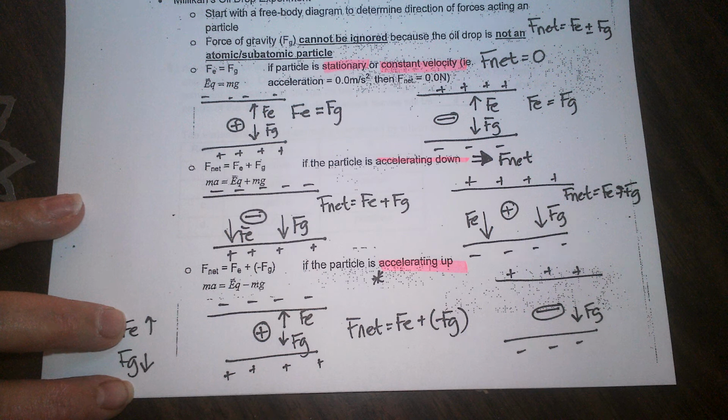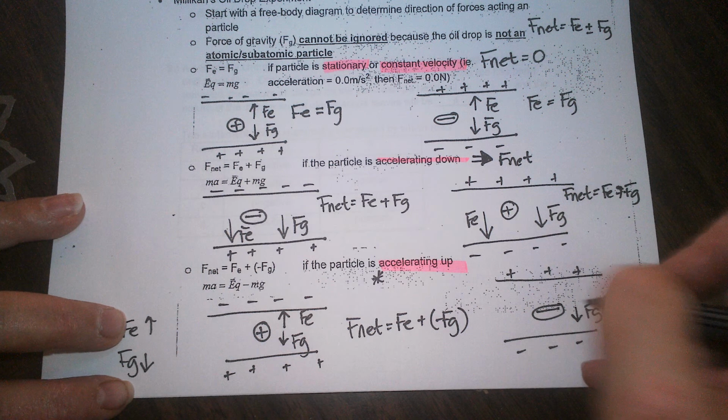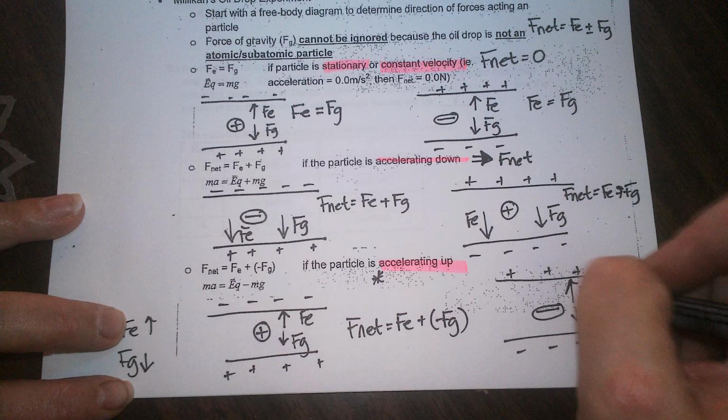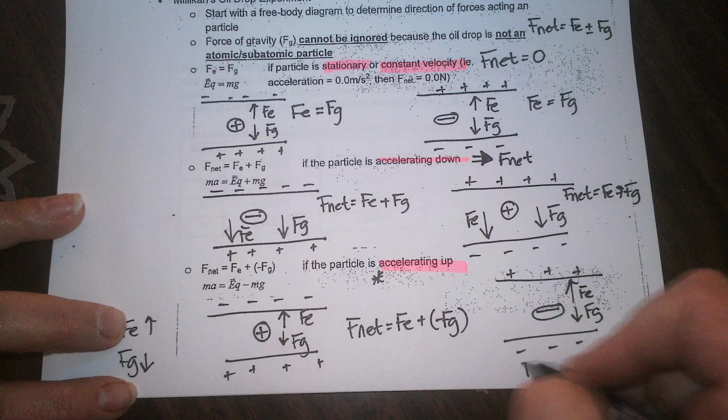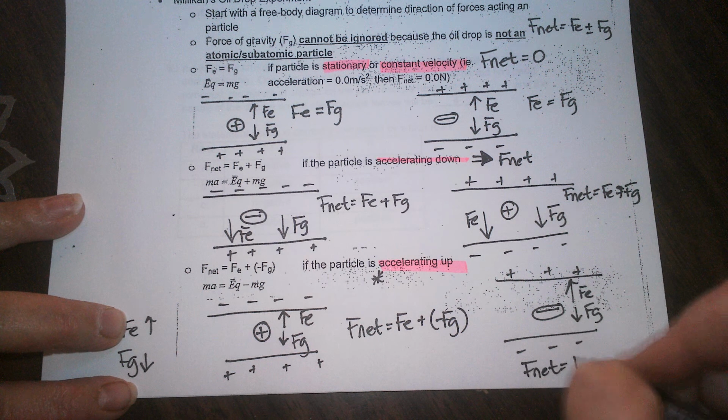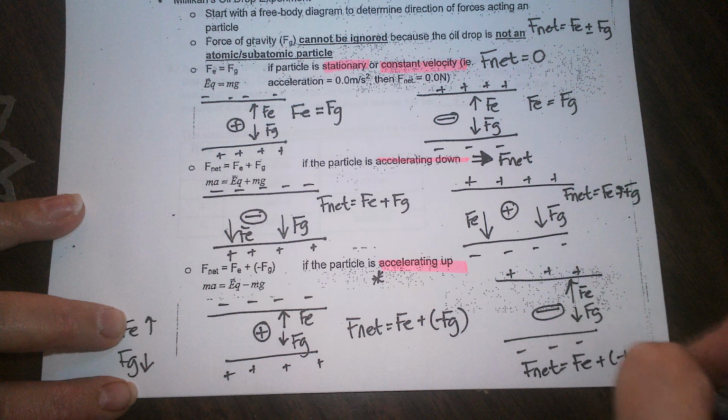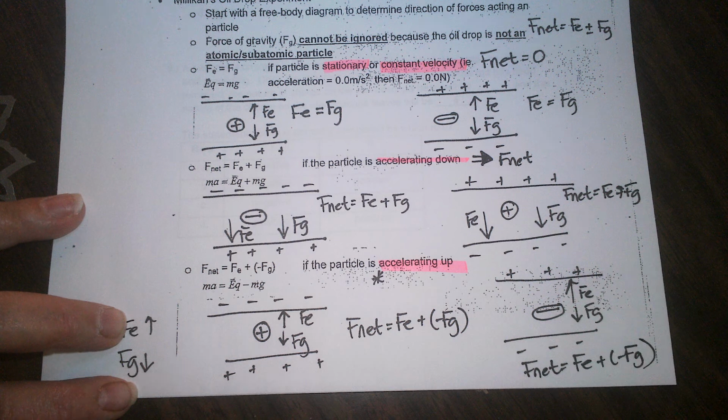Electrostatic force is going to go which way? Okay? Make sense?